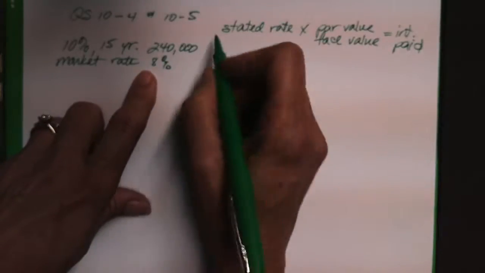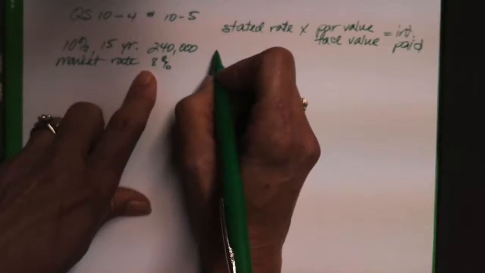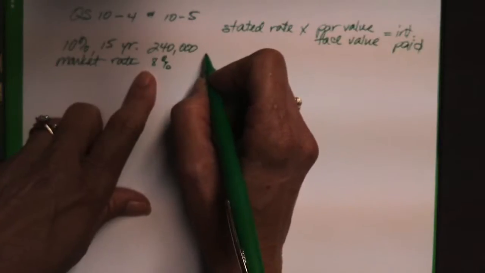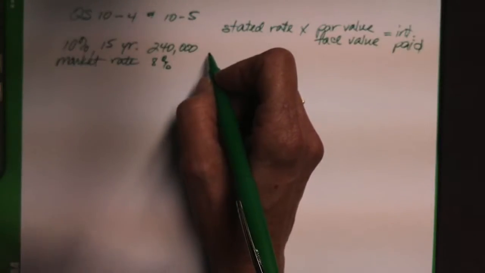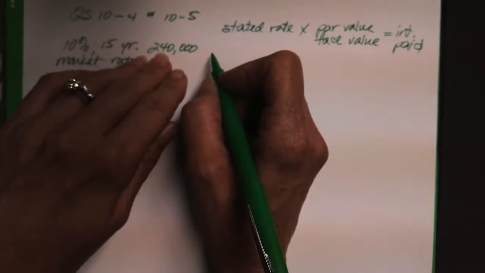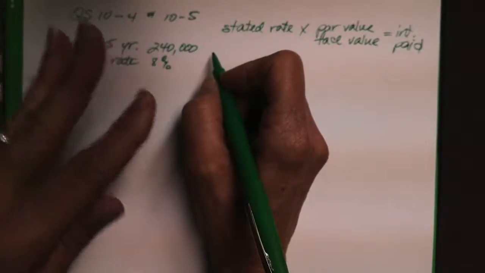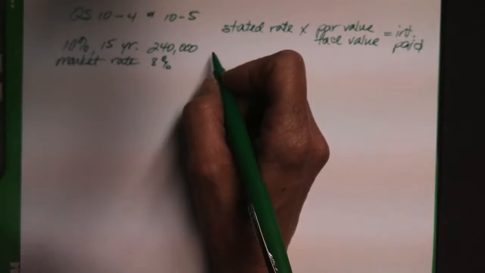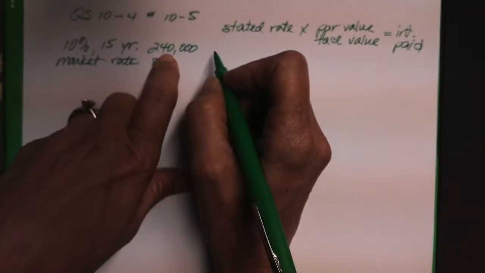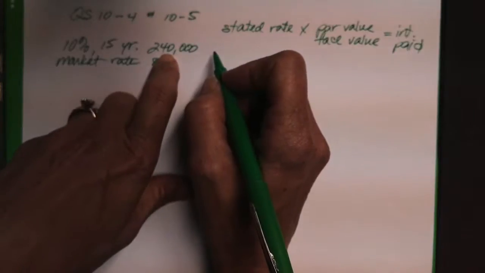Well, they are going to sell at a premium. Okay, they're going to sell at a premium. Because if you loaned us more money, our 10% calculation on 240 will work out to be 8% for you, including the fact that you will get $240,000 back from us at the end of the 15 years.